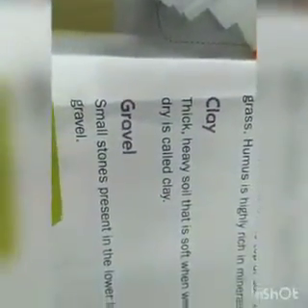Okay, so soil minerals form the basis of soil. They are produced from rocks.